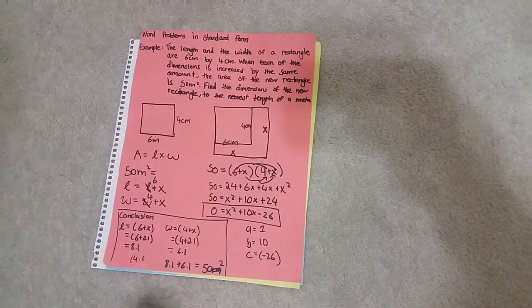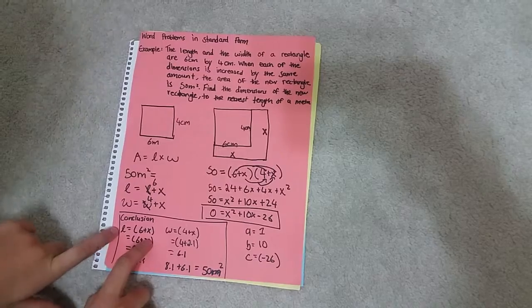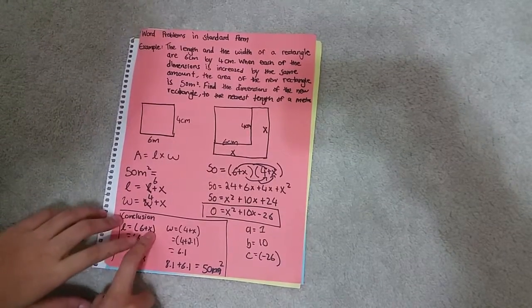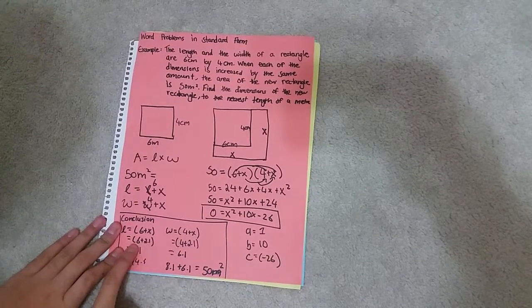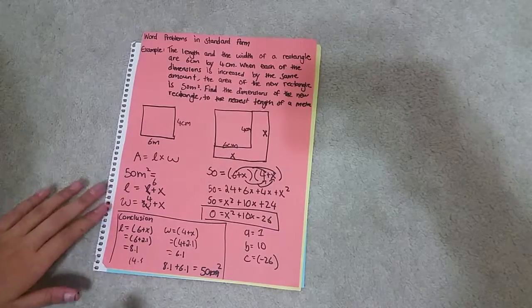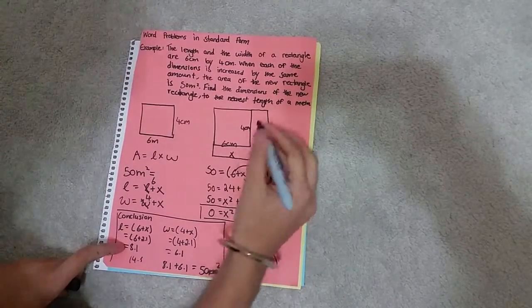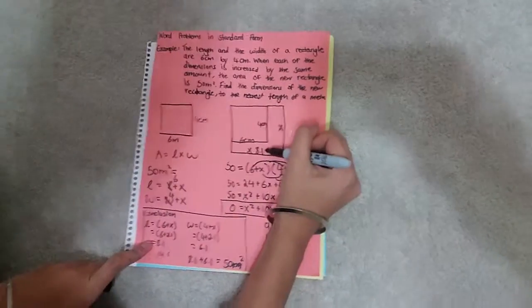So if you remember, our formula for length was 6 plus x. Now that we know our x, we can sub it in, which is 2.1. So 6 plus 2.1 gives us 8.1. So now we know our length.